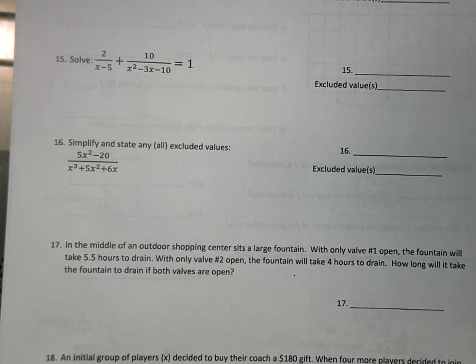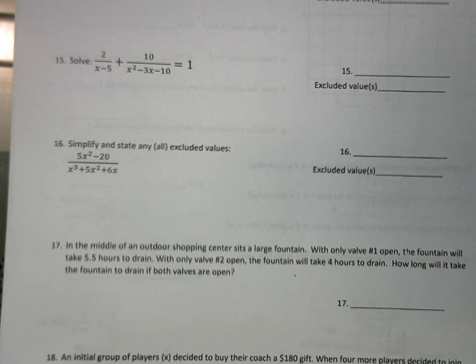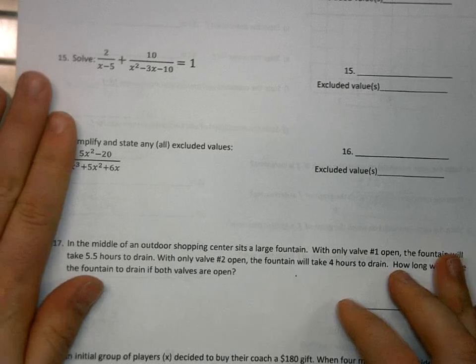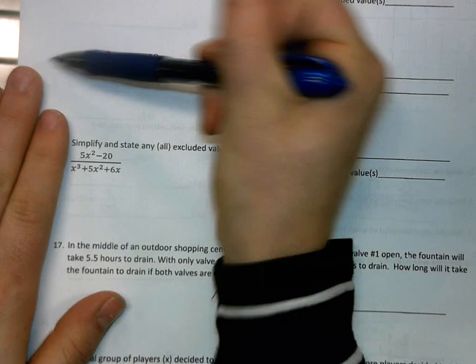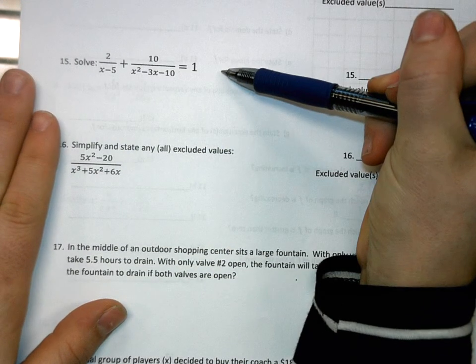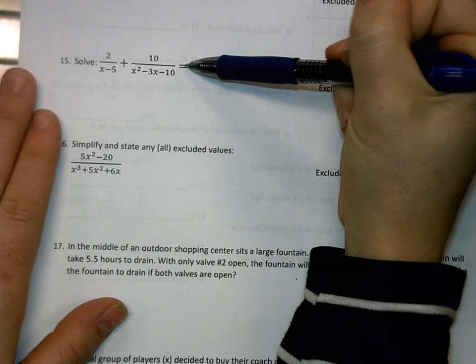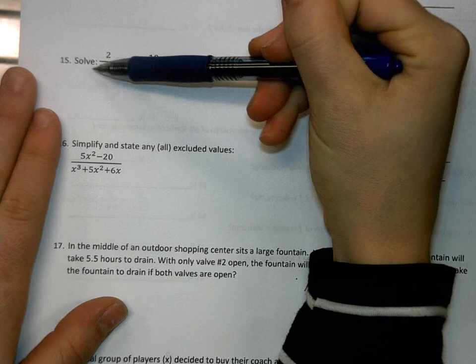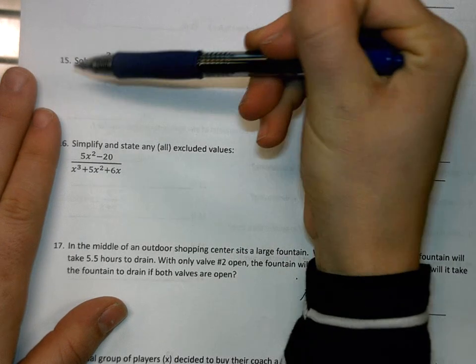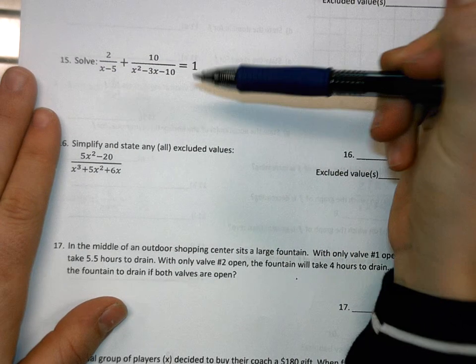Okay, number 15. When I have an equation, can I clear the fractions? Yes, only when you have an equation. Okay? The only way I can clear fractions is to know what factors are in my denominator.